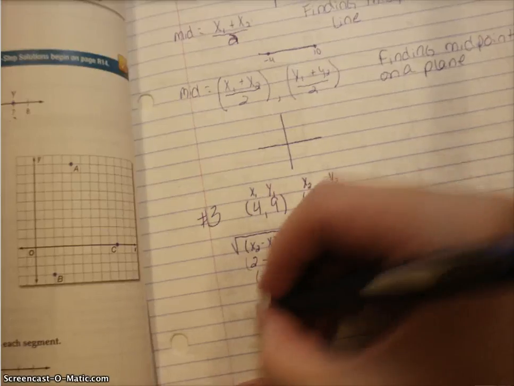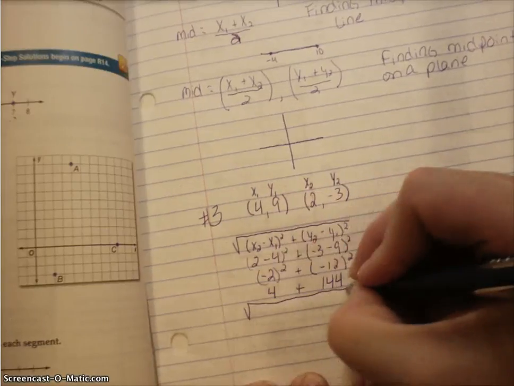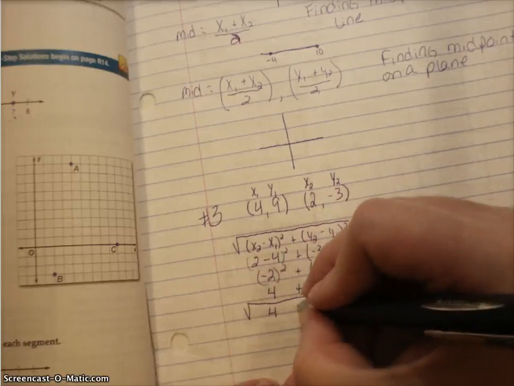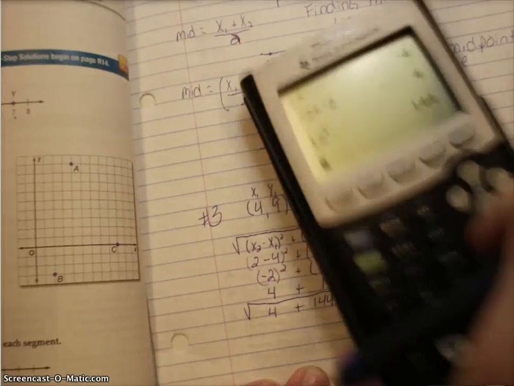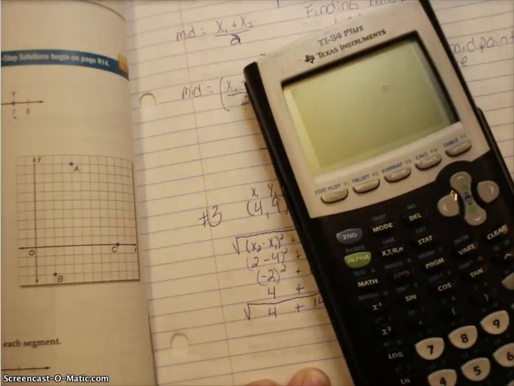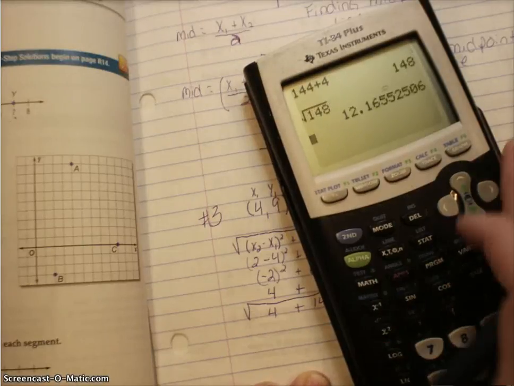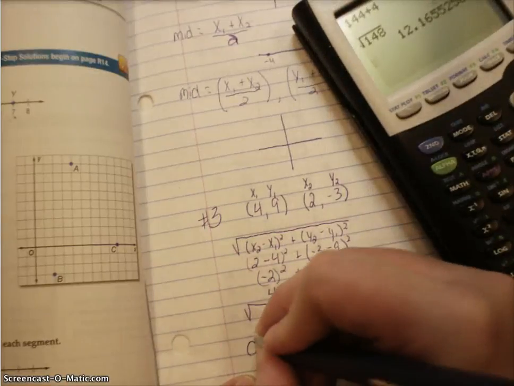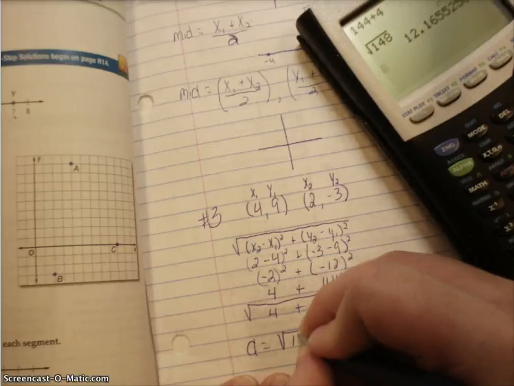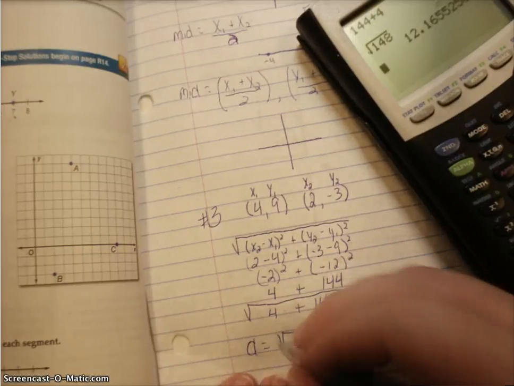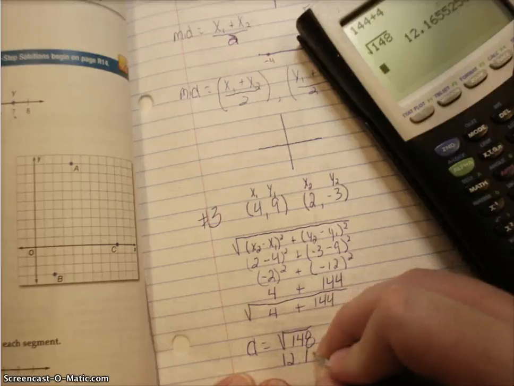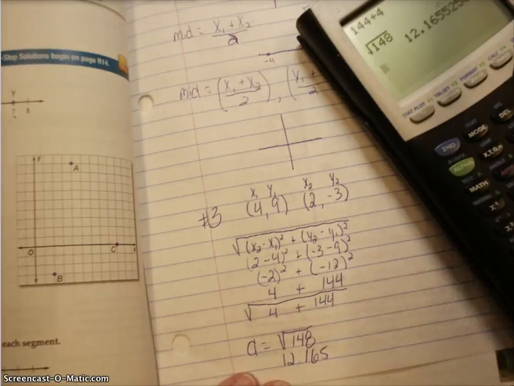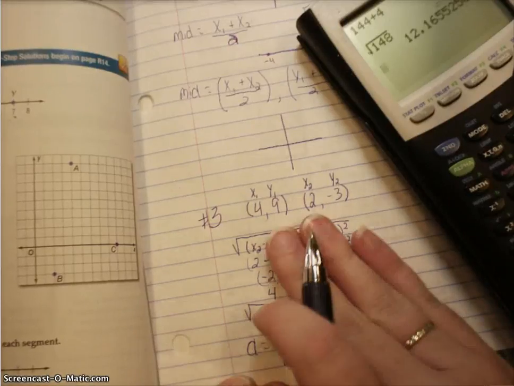Okay. Now, we have the square root of 4 plus 144. Let's grab a calculator. 144 plus 4. Going to get a decimal. Okay? So, the distance between these two is the square root of 148, or 12.165. Okay? Don't let the formula scare you.